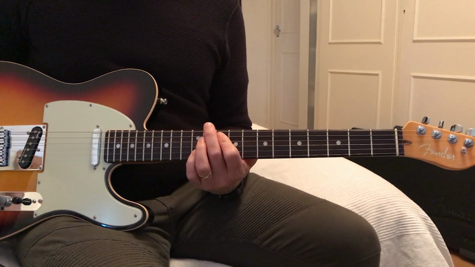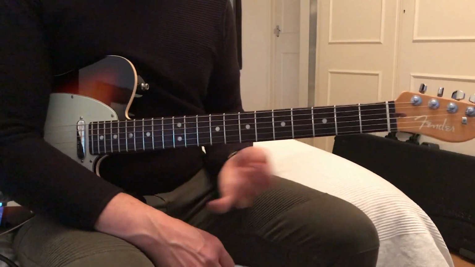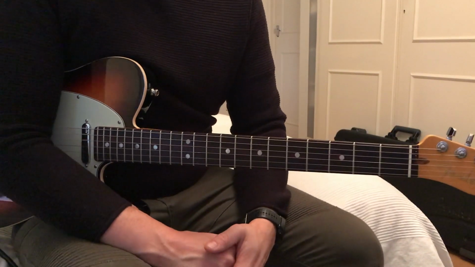So that just gives a few different options of how you can use the 10th chord based on that progression.